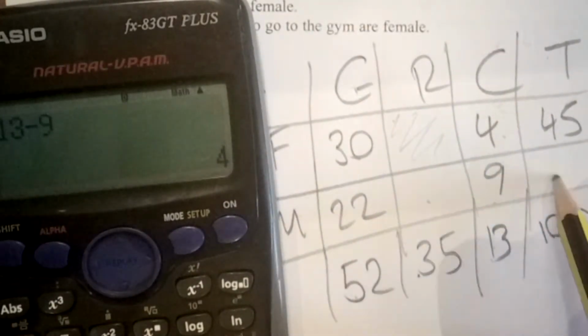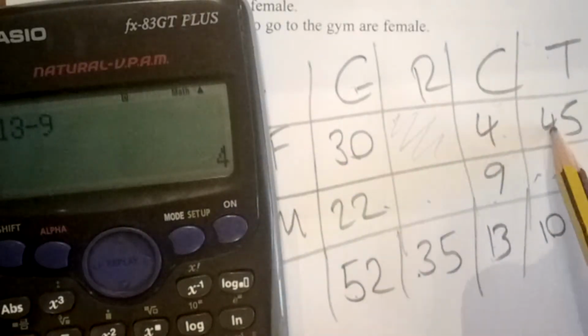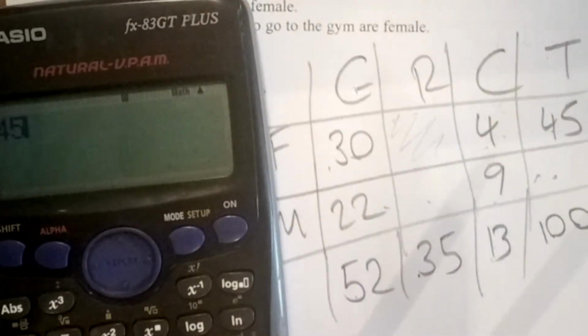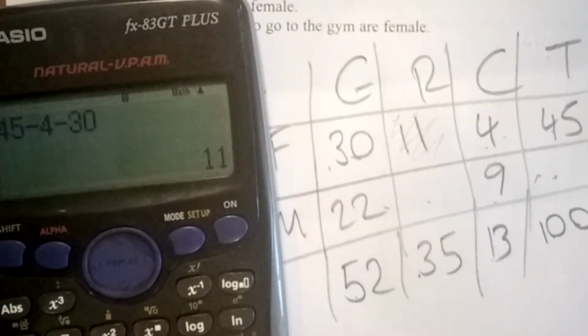Okay, now I could work out those two, but I don't need to now. I've got enough information to work this missing one out. So it's going to be 45 minus 4 minus 30. So my answer is 11.